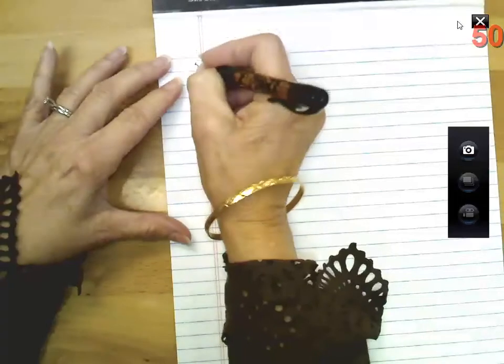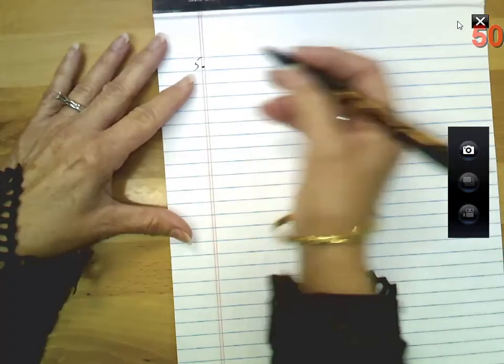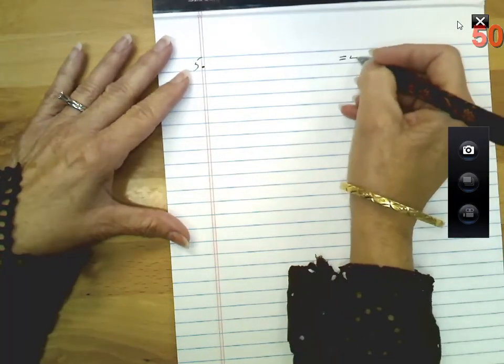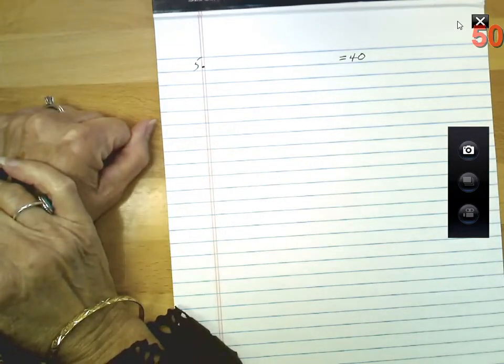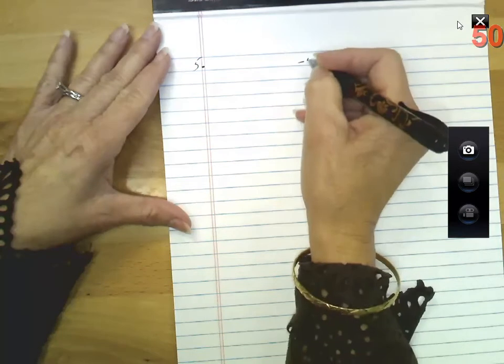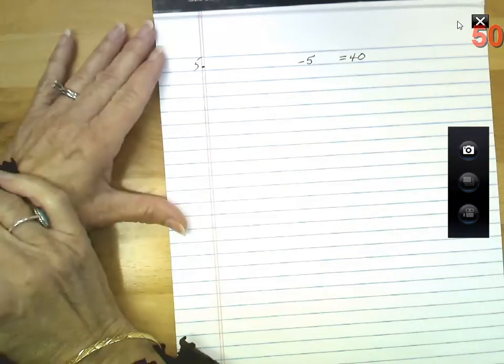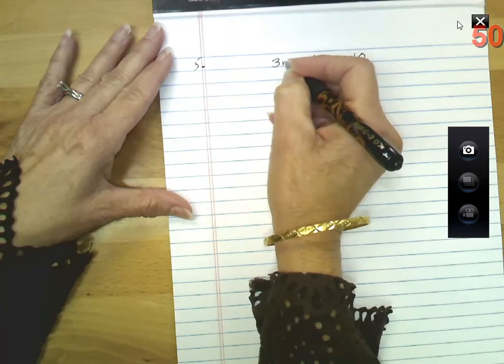Number 5. 5 less than 3 times the number is 40. We know that 40 is going to go over there, equals 40. 5 less than 3 times the number. 5 is going to be less than something, and it's going to be less than 3 times a number.